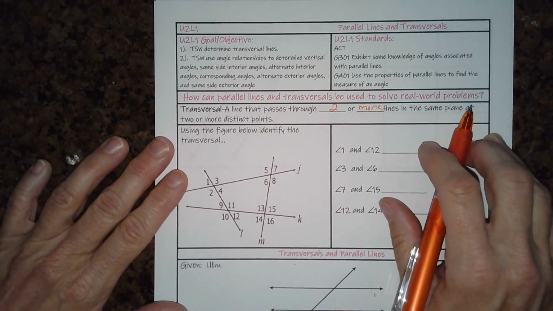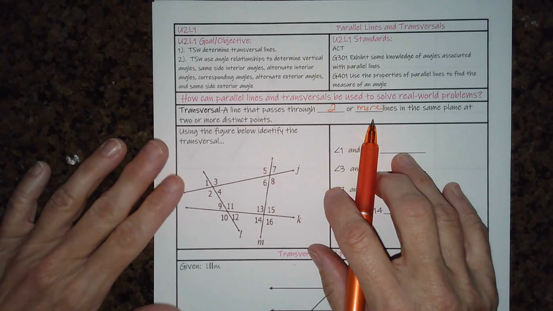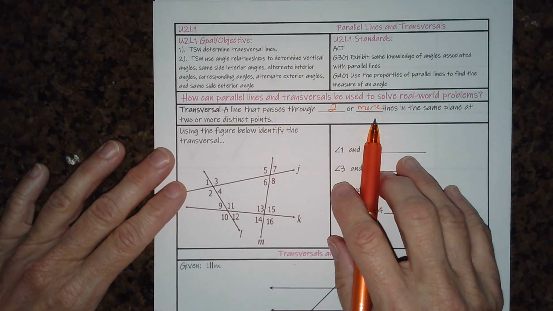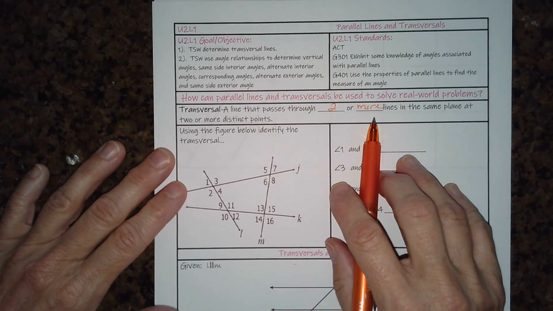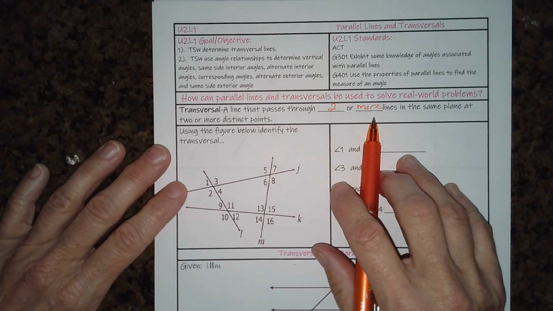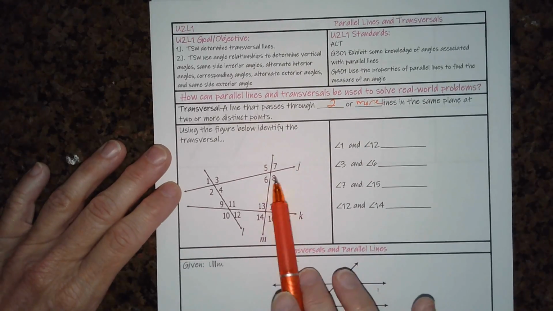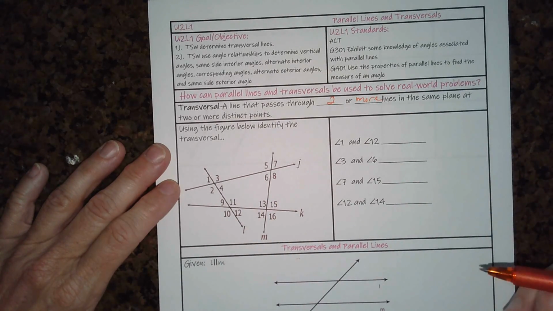So even though the lines we were working with in class were parallel, as long as there are two or more lines, a line that intersects two or more lines is going to be considered a transversal. So I've got several angles in this drawing. Notice that none of these lines look parallel, and that's okay.